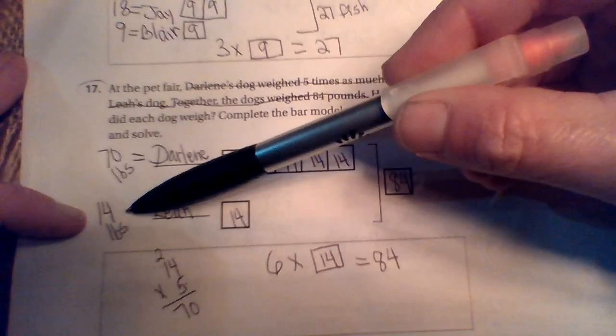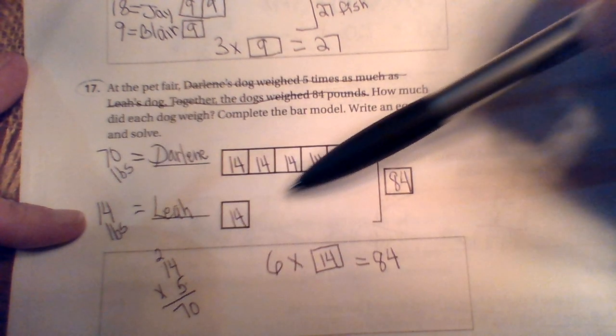And if we double check ourselves, we could add to see if they add up to 84. 70 plus 14 sure does. It adds up to 84. I can see it in my head.